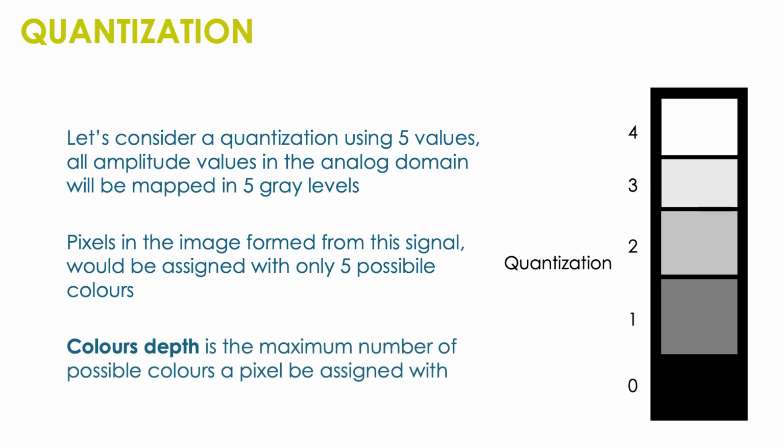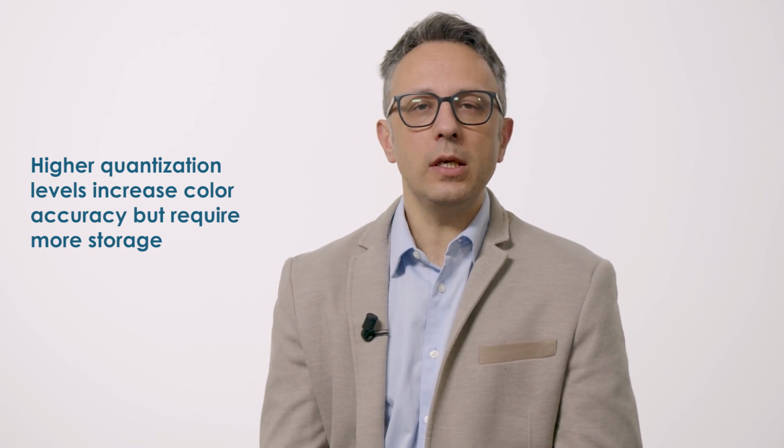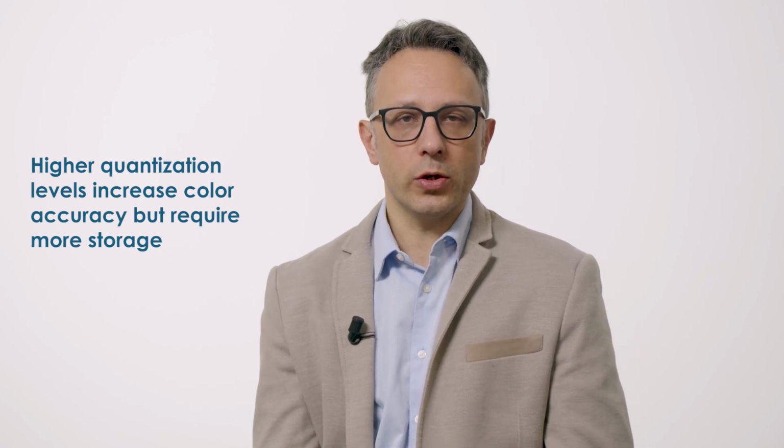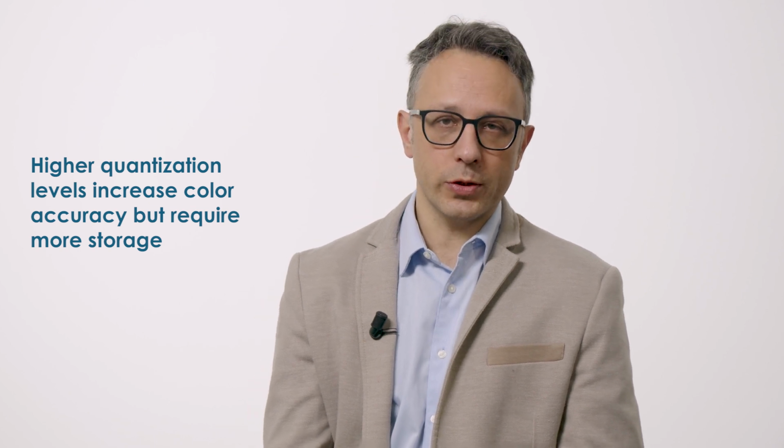We define the maximum number of possible colors to assign to a pixel as the color depth. In the aforementioned example, the color depth is 5. The higher the quantization level, the higher the color accuracy, but on the other side it requires more storage.